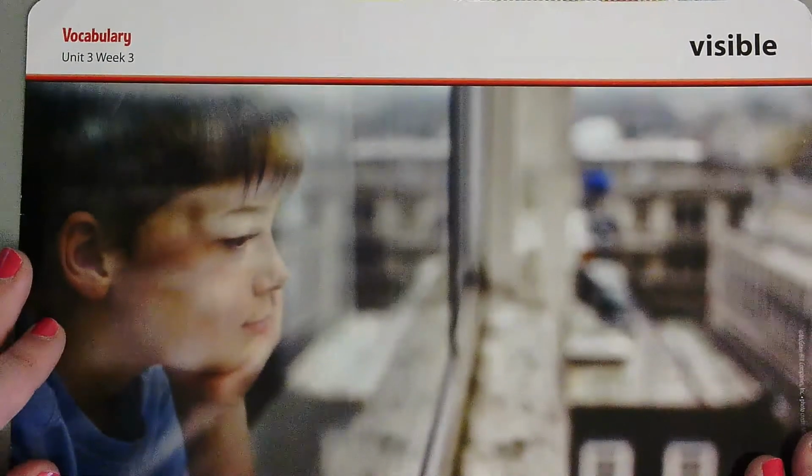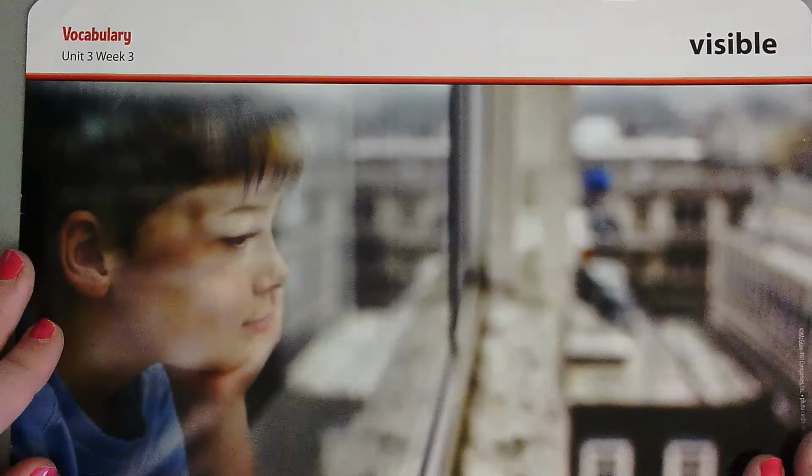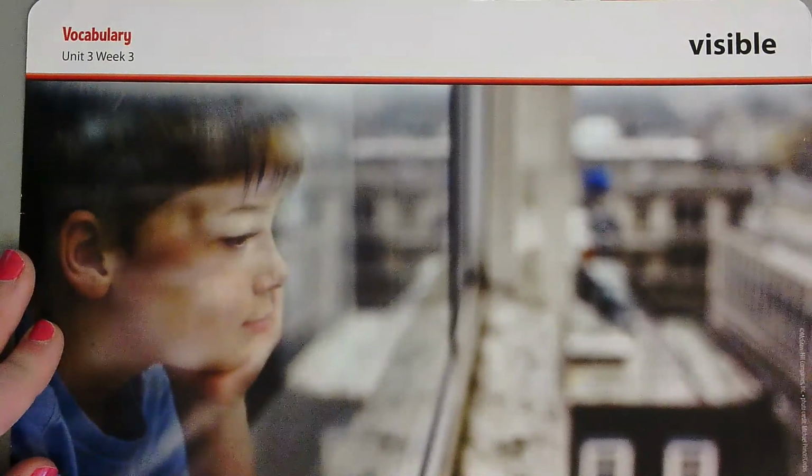And lastly, visible. If something is visible, you can see it. It can be seen by you. So if I hide something, it is no longer visible. In this case, what's visible to this little boy is pretty much anything he wants to see that's outside this window, right? Okay.